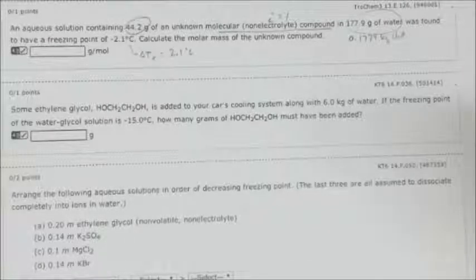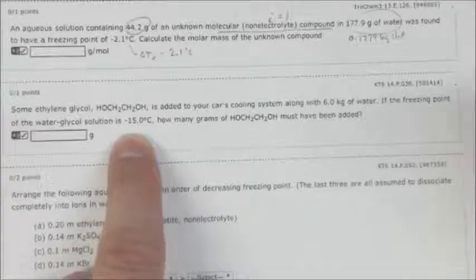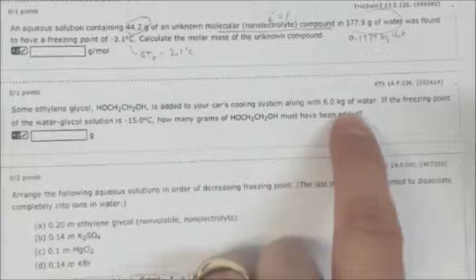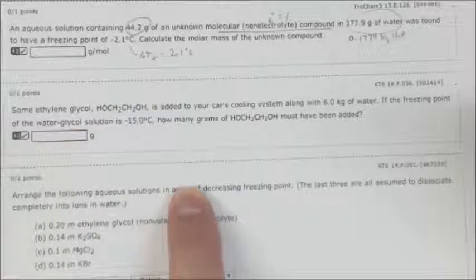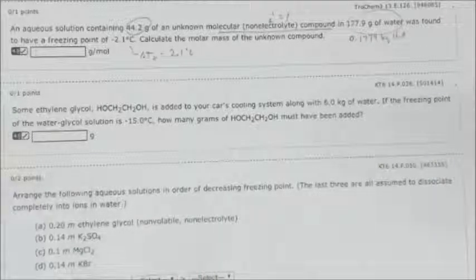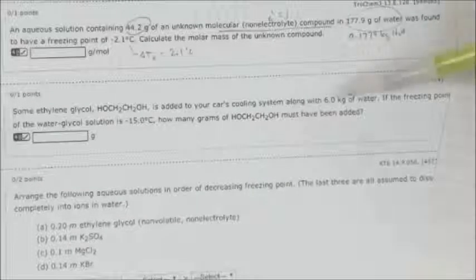Looking for something significantly different. You got a freezing point just like we did up here. 6 kilograms of water, similar to the grams of water up here. Some ethylene glycol is added. The big difference here, it looks like, is we got the freezing point. So in a similar manner, from the freezing point, we're going to be able to solve for the molality. And then when you have the molality, you can figure out the moles. Oh yeah, here's the big difference.